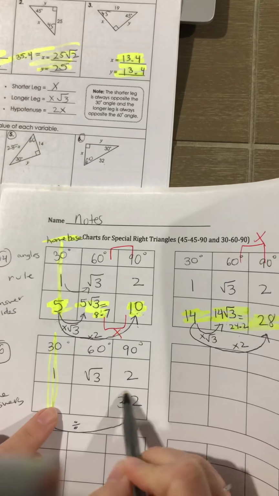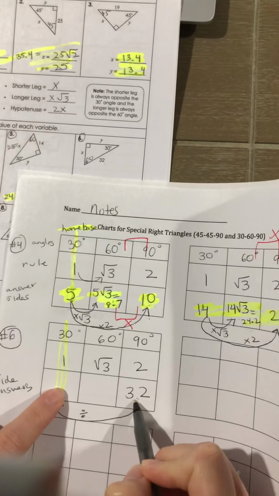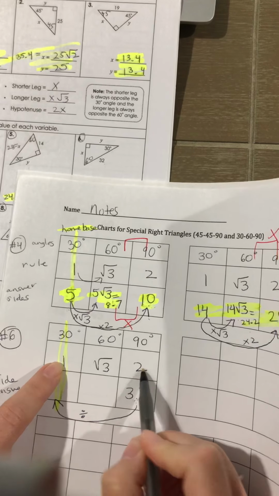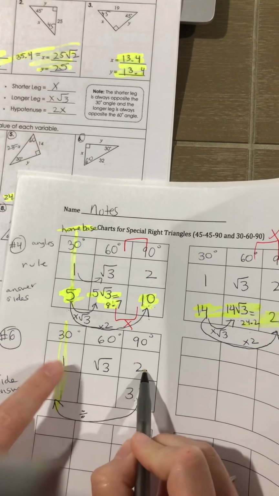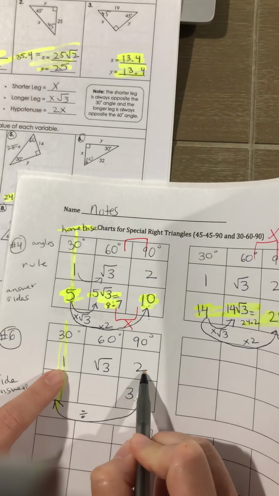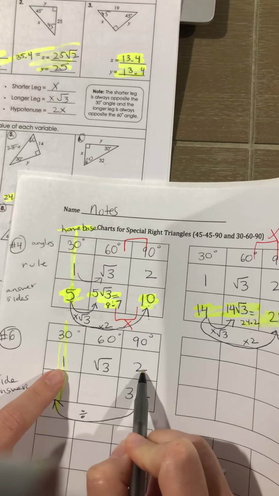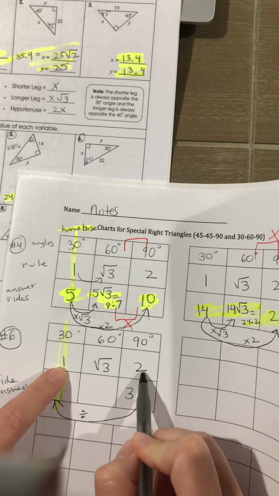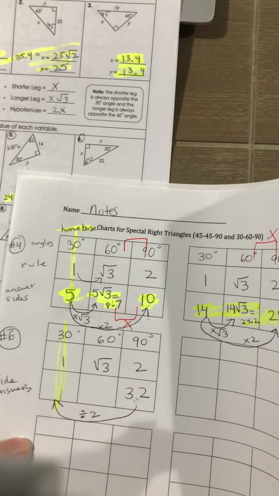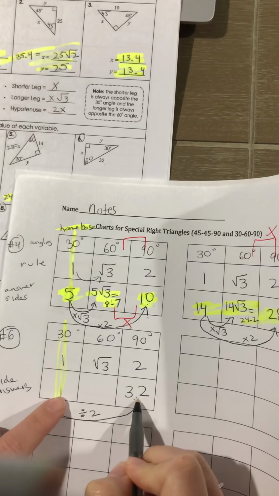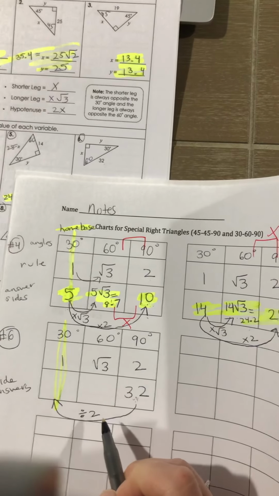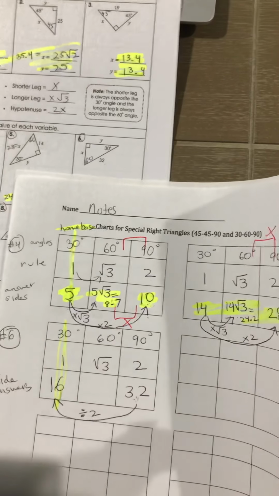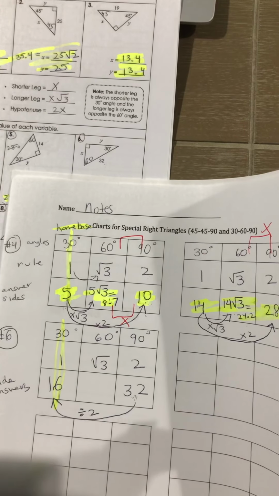So if we're going to the left, we're dividing. We want to go from the last space here, if you look at my hands, to the first space. So bump up a row, and we want to go from 2 to 1. Well, via division, 2 divided by what gets you 1? Well, in math, anything divided by itself gets you 1. So 2 divided by 2 is 1. That is the rule. We now need to apply that to the next row. So we need to divide by 2. 32 divided by 2 is going to get us 16. Nice, pretty number. And so we're going to put that in there.